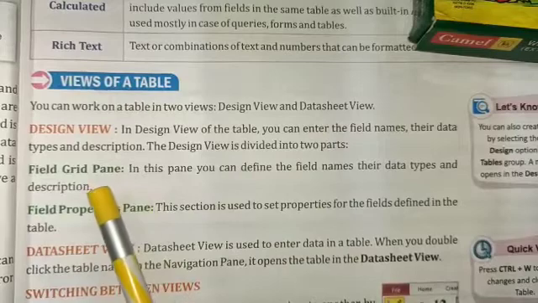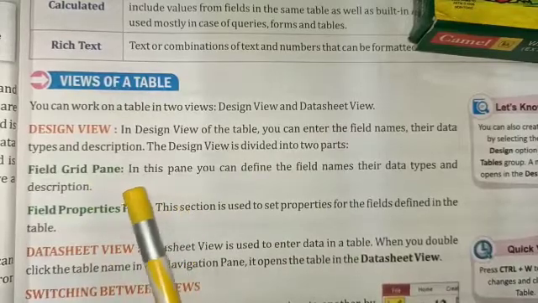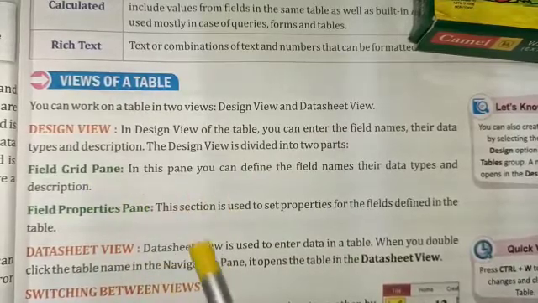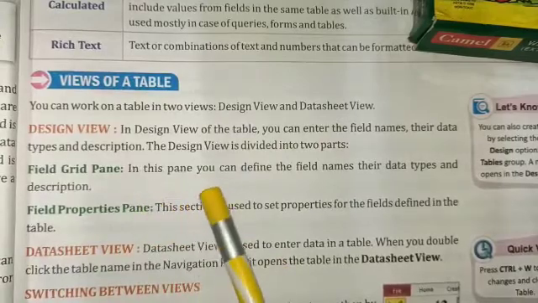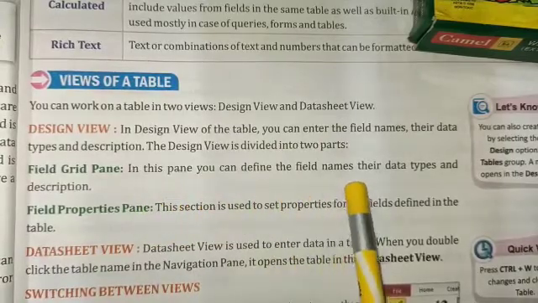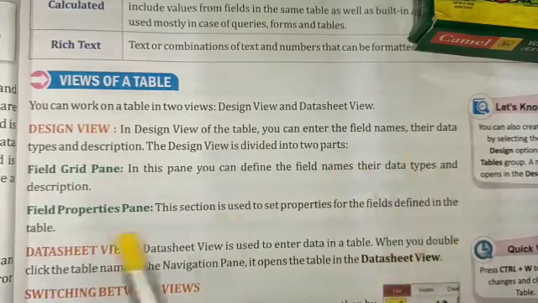In the field grid pane, you can define the field names, their data types and descriptions.